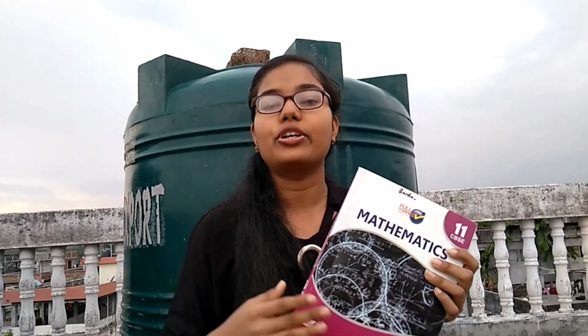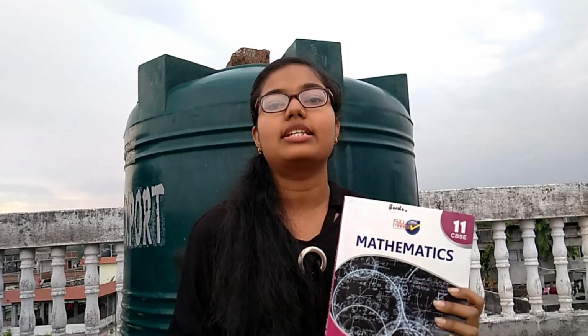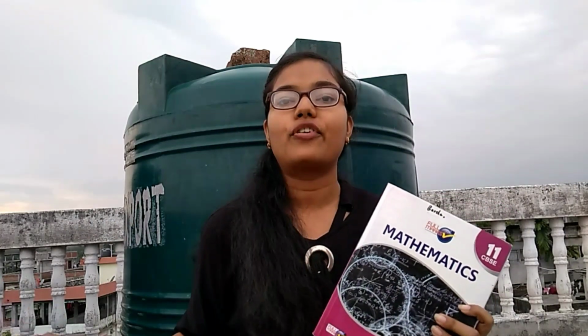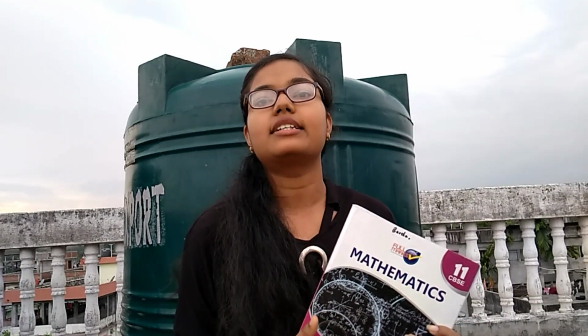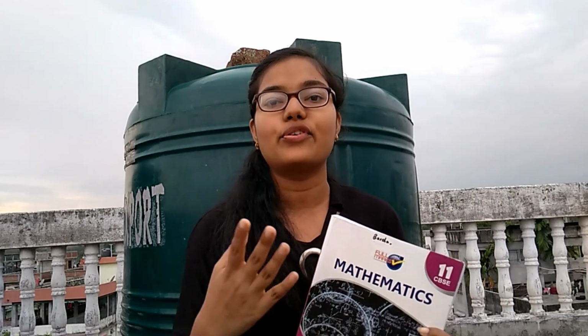So this is your R.S. Agarwal book. Now I have one more book. This is an additional book you can purchase if you want. This is a guidebook for your NCERT mathematics book. It is Full Marks Mathematics. So you can purchase this if you want. This is the guidebook for that. It is not compulsory, it is not mandatory, but it is additional if you want the answers, if you want solutions for all the questions in the NCERT mathematics book.